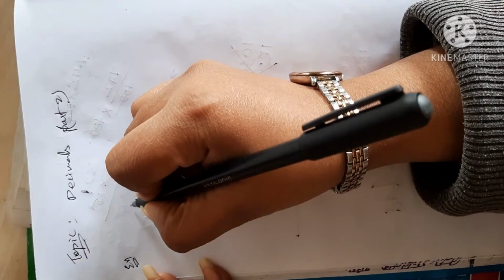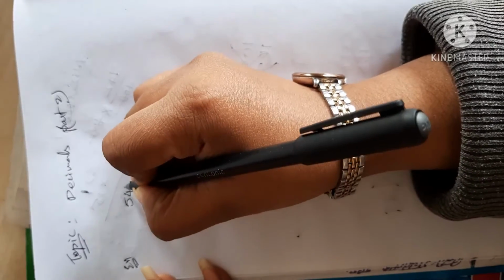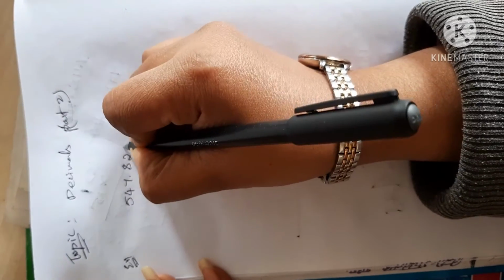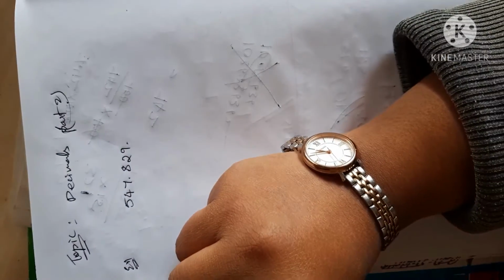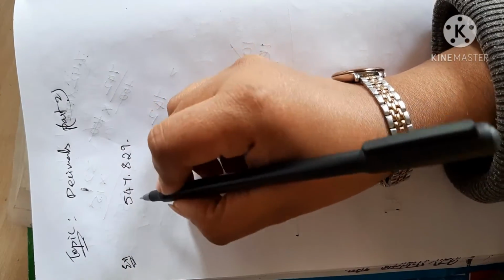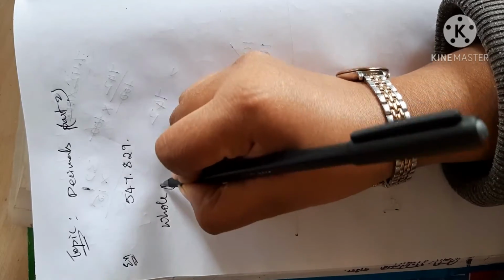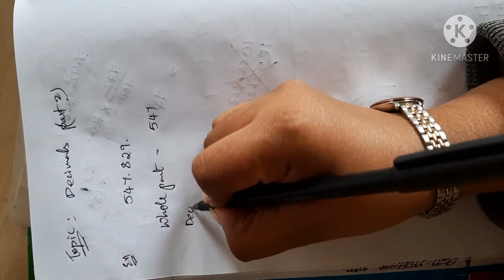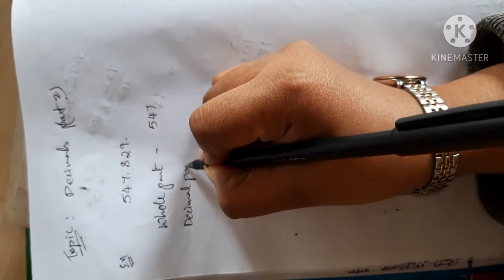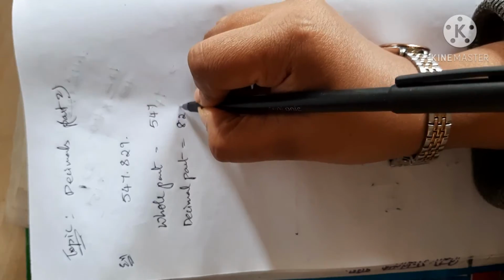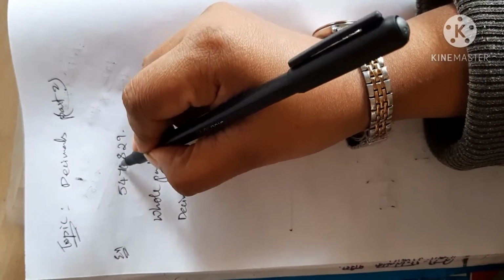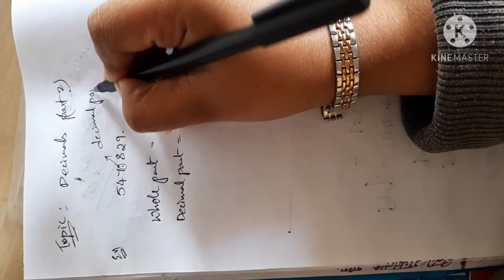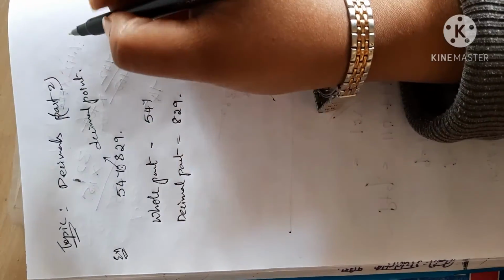I am just taking one example of a decimal number, 547.829. Now, what is this? Here, the whole part is 547. The decimal part is 829, and this is represented. It is known as the decimal point. Okay, and it is just an explanation.